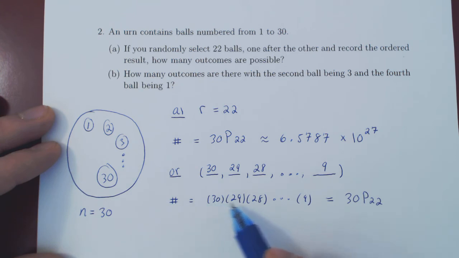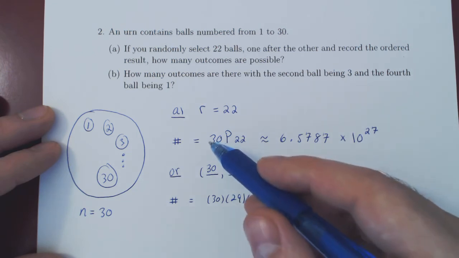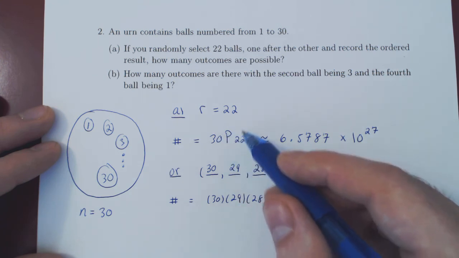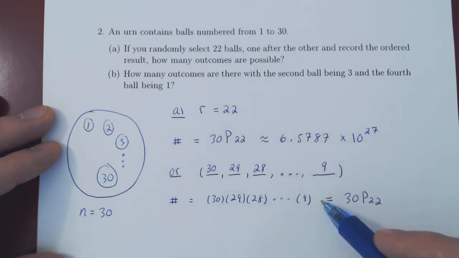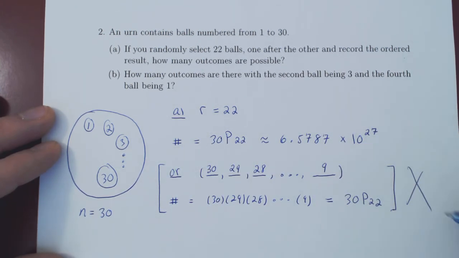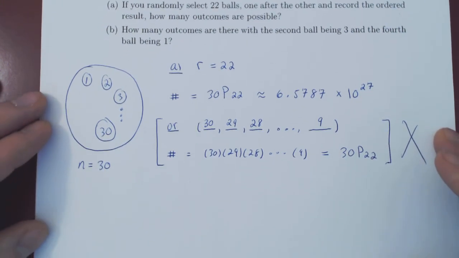But this is an incredible waste of time. And that's why we came up with this idea that is, again, a shortcut formula. Instead of multiplying all of these out, 30P22, and the calculator does it for you. So much more efficient. So this is still possible, but a really bad idea. Way too long.